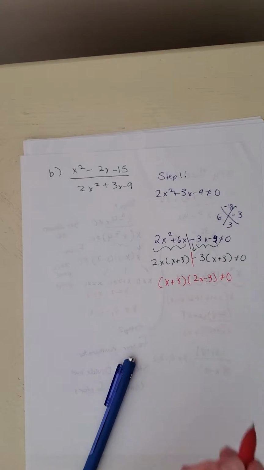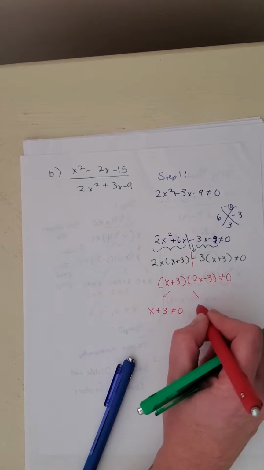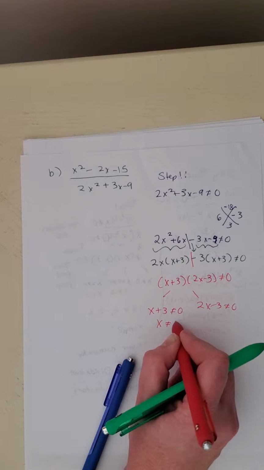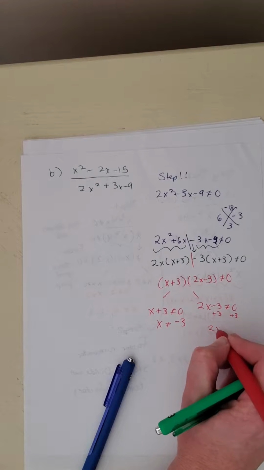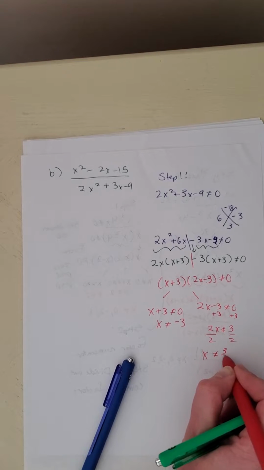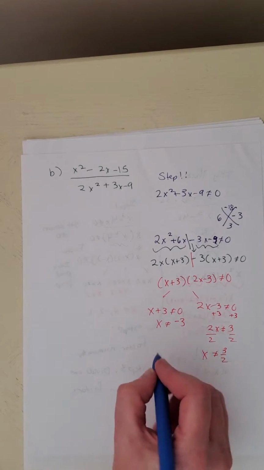Now we'll apply that zero product property. So x plus 3 cannot equal 0. 2x minus 3 cannot equal 0. X cannot equal negative 3. Here I have to add the 3. That gives me 2x cannot equal 3, and then divide by 2. X cannot equal 3 over 2. And those are my two restrictions. All right, next we're going to factor the numerator.